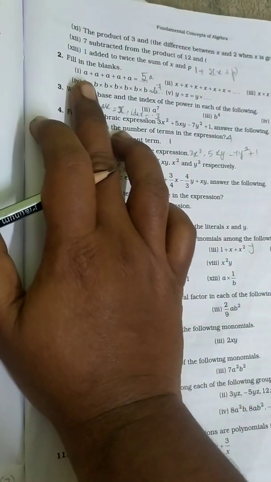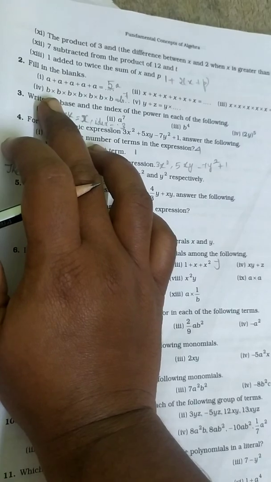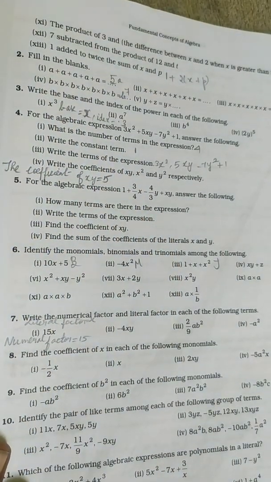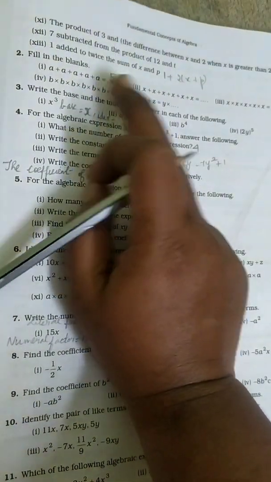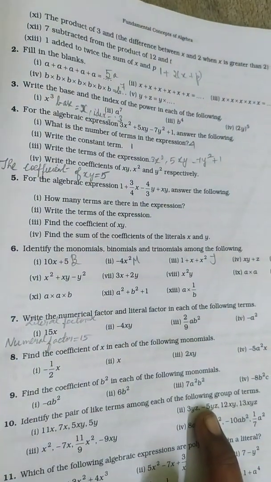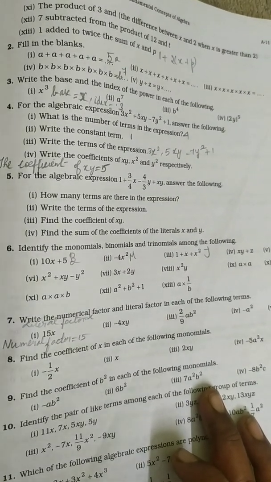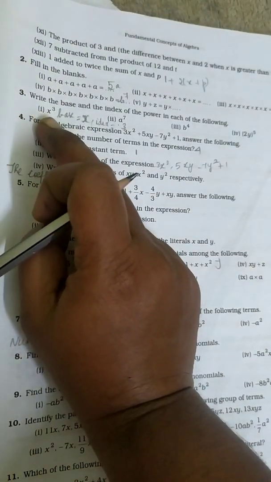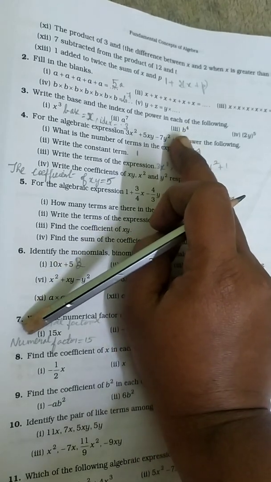Next is fill in the blanks. A plus a plus a plus a plus a is 5a. And if you see the fourth subdivision, b is multiplied. When you have a multiplication symbol, you have to add its power. So the base is b, and b is repeated 7 times, so the power is 7. Write the base and index. Base means the variable below. Power means above the variable. What is the power they have given? X cube. The base is x, the power or index is 3. B to the 4. Base is b and index is 4.